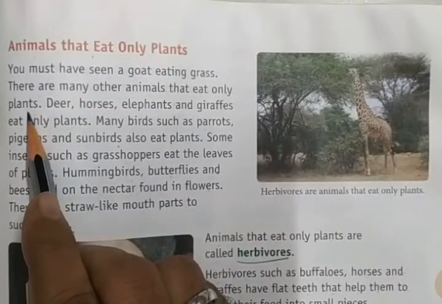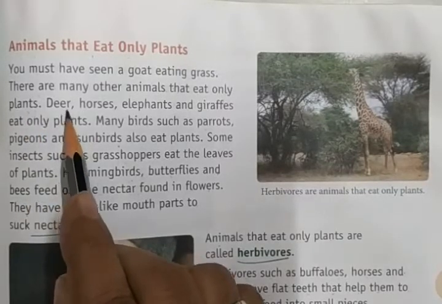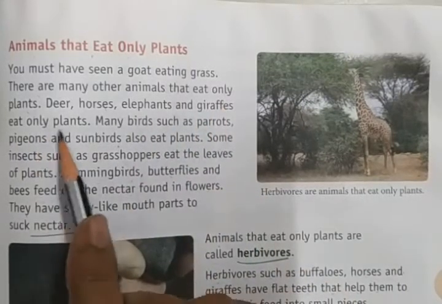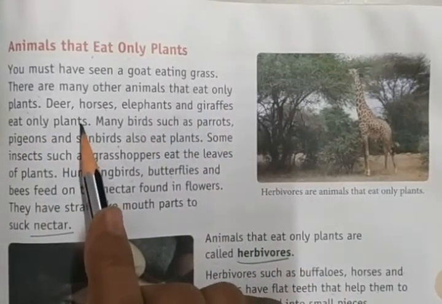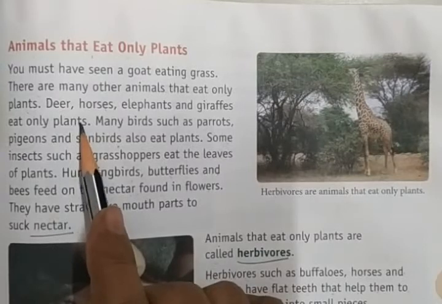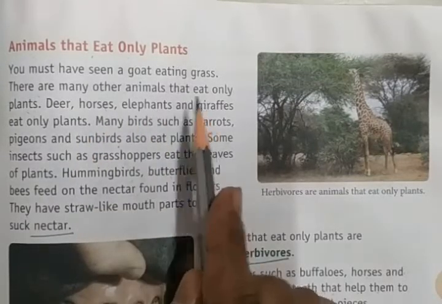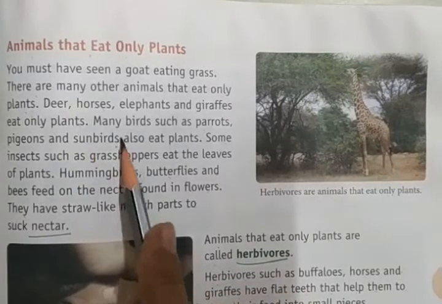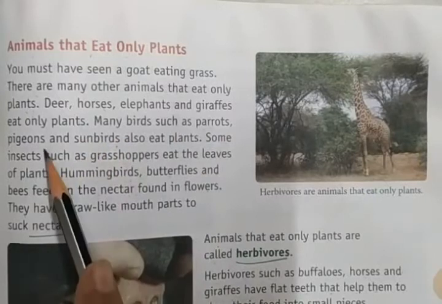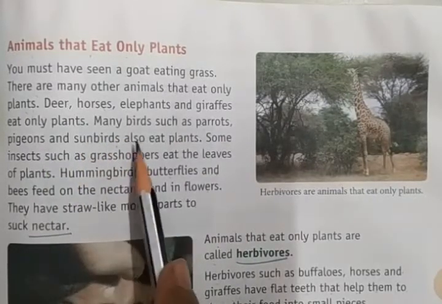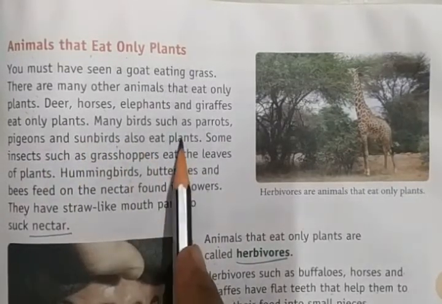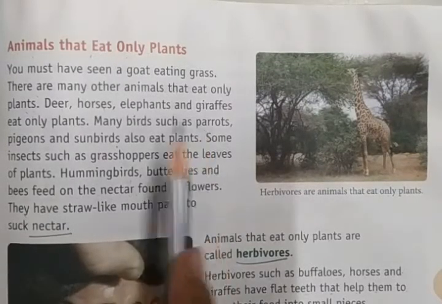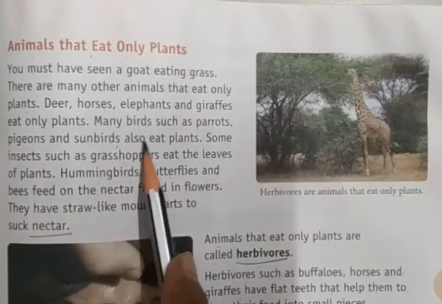Many animals eat only plants, like deer, horses, elephants and giraffe. Cow, buffalo, sheep, deer, horses, elephants, giraffe, they eat only plants. Many birds such as parrot, pigeons and sunbirds also eat plants, meaning the plant's fruit.